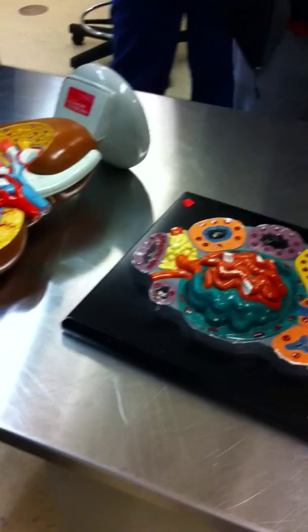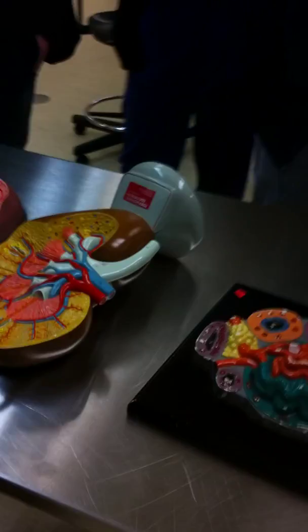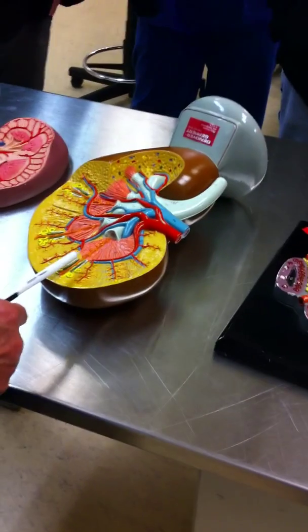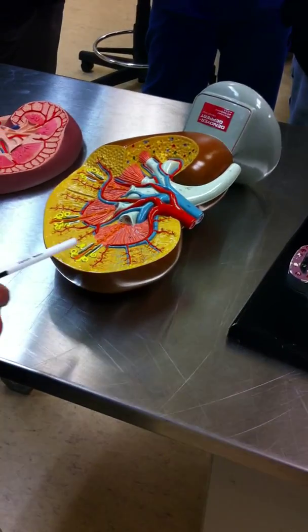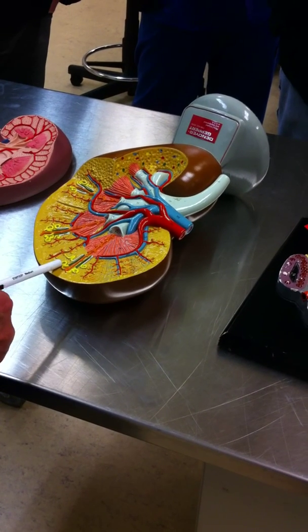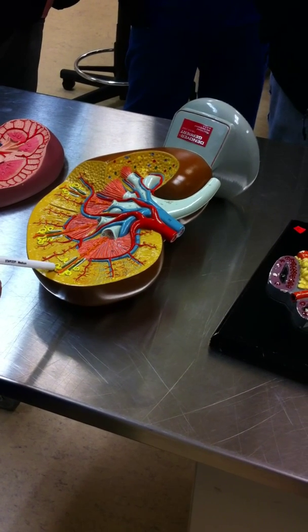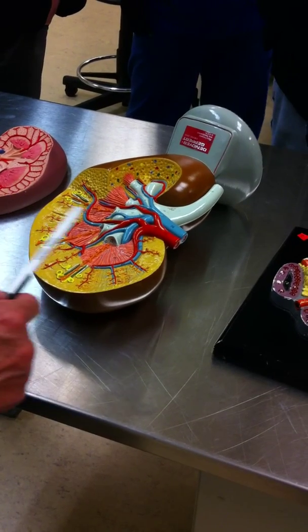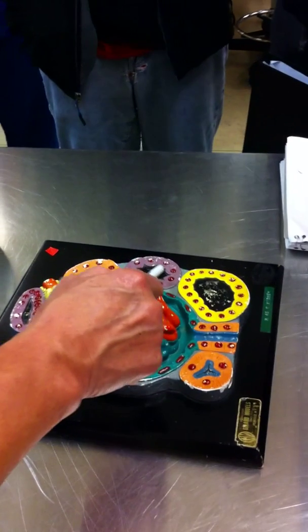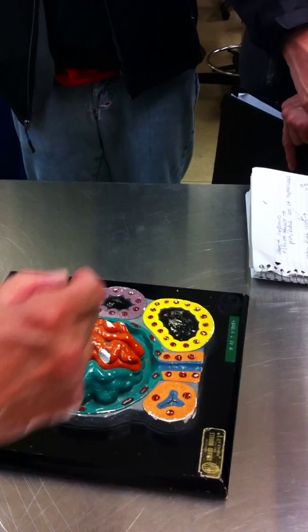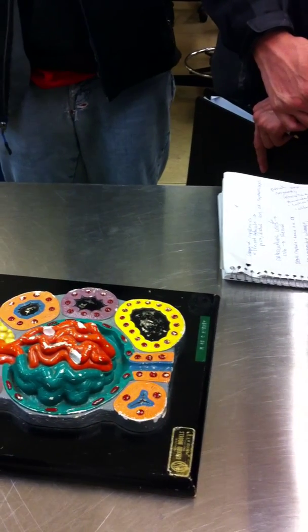So that would be the yellow one here, and then the white would be the descending limb, the green would be the ascending limb, and then the yellow would be the distal convoluted tubule again. So these are the distal convoluted tubules, cuboidal cells.